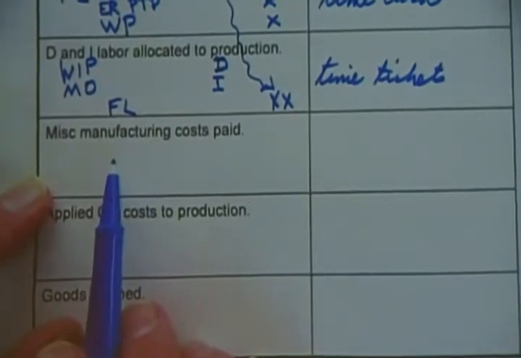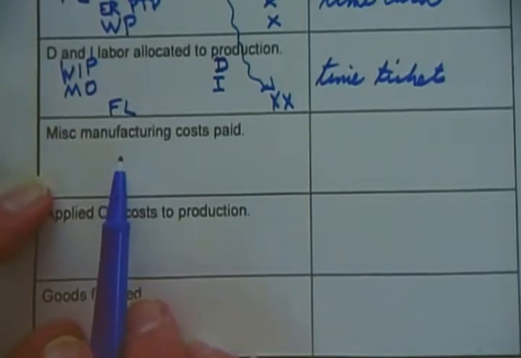May I have some help on this one, please, quickly? This is miscellaneous manufacturing costs paid. Help?